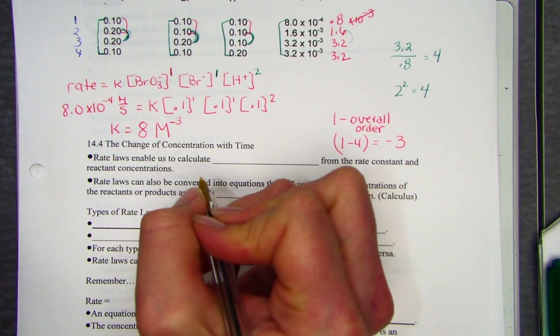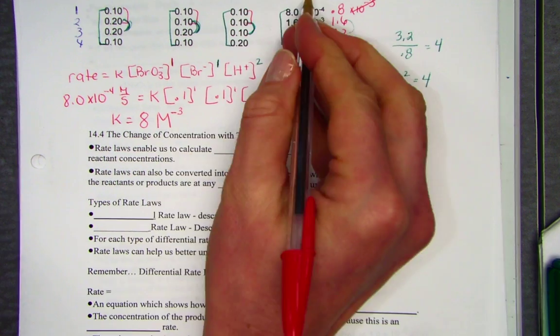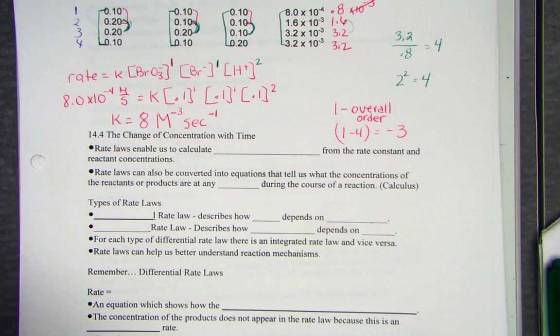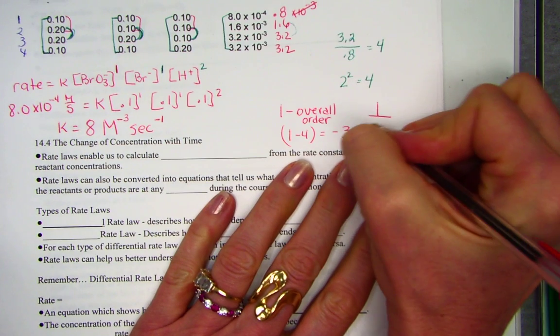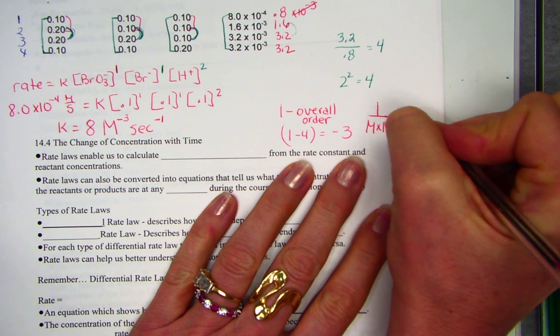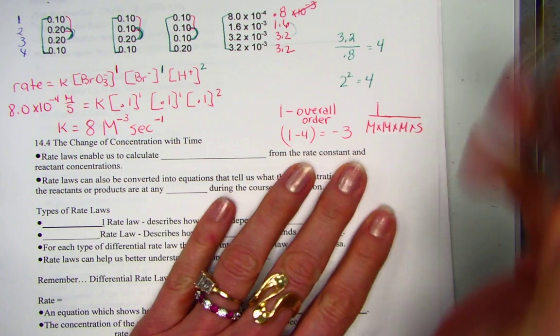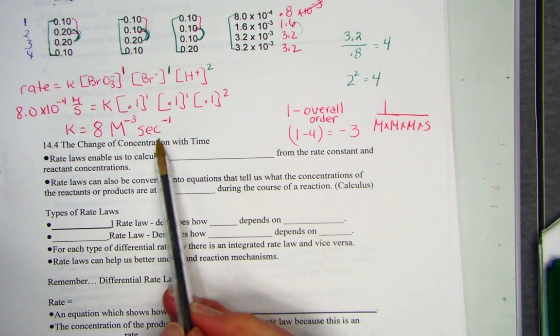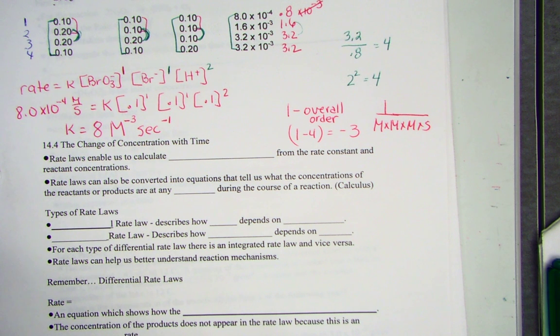Molarity to the -3rd. Time here is in seconds, so we go second to the -1. So that would be writing 1 over molarity times molarity times molarity times second. Instead of writing it this way, we'll see it written in terms of molarity to the -3rd, second to the -1. You now have enough ammunition to go through and try Lesson 2.